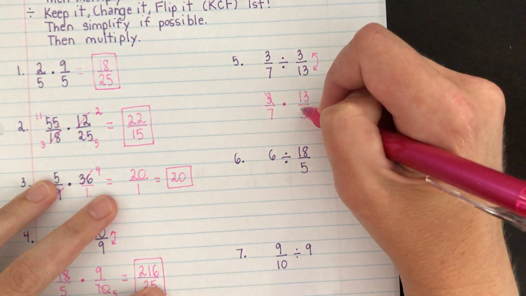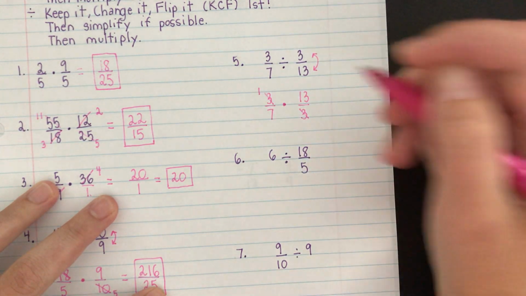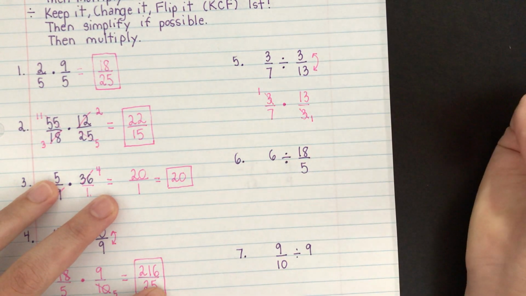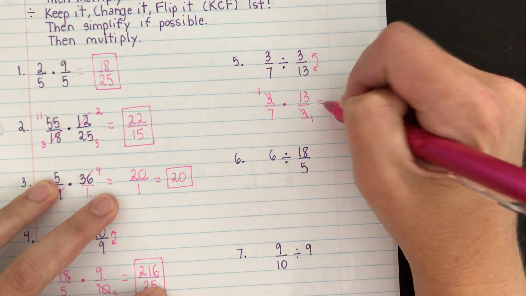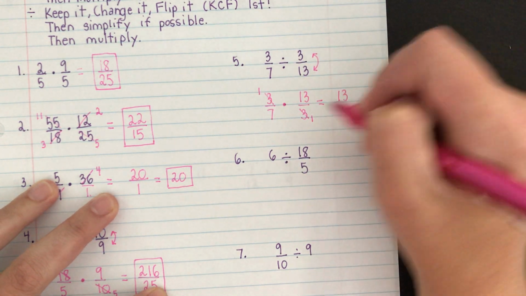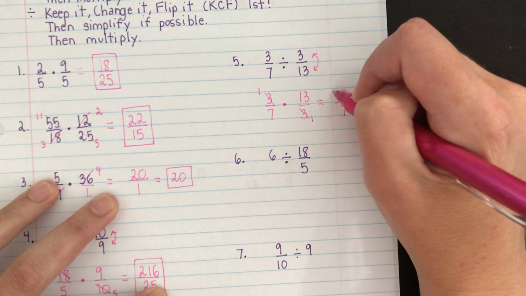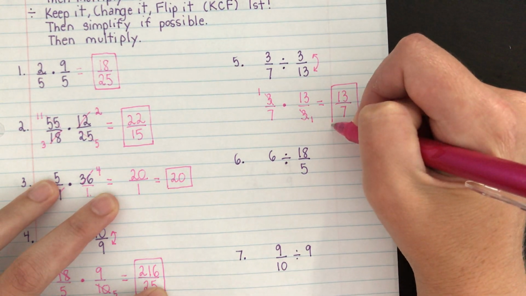So here, this 3 over 3, when you divide both values by 3, you get 1 and 1. And then nothing else can simplify. So 1 times 13 is 13, and 7 times 1 is 7. That won't simplify further, so you're done.